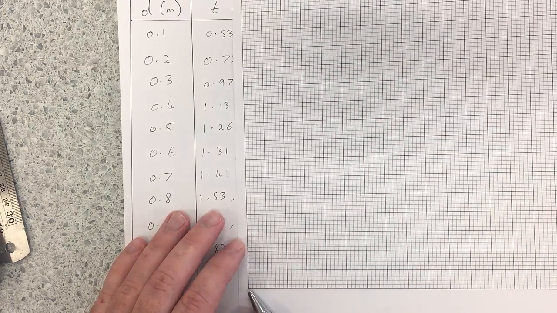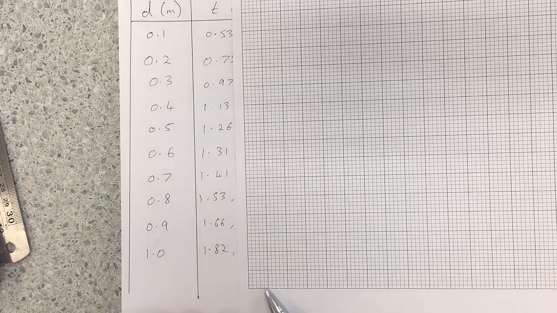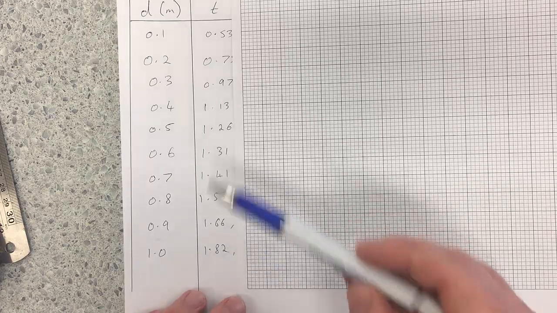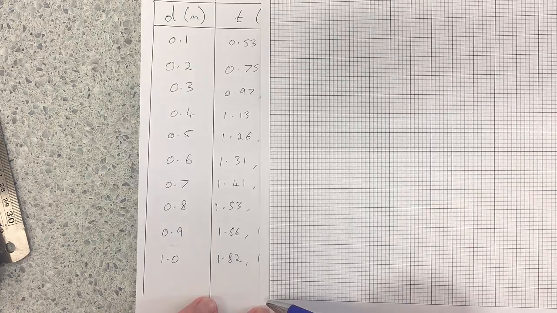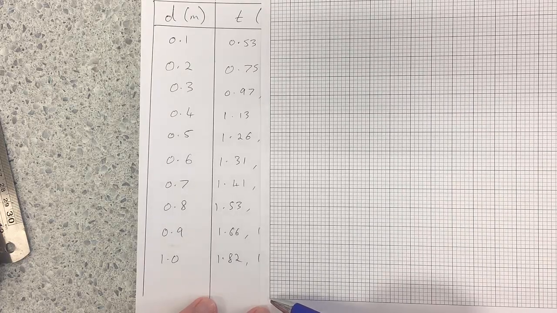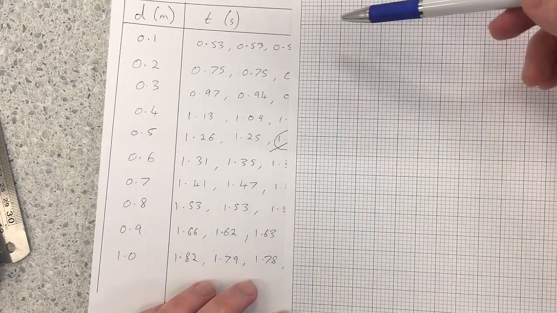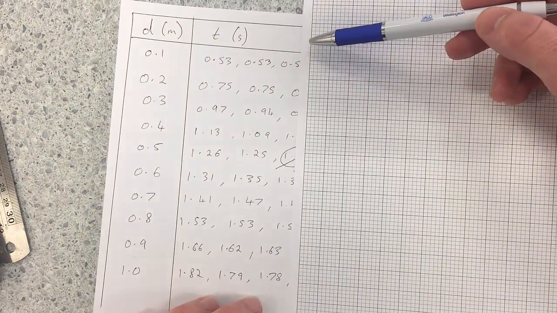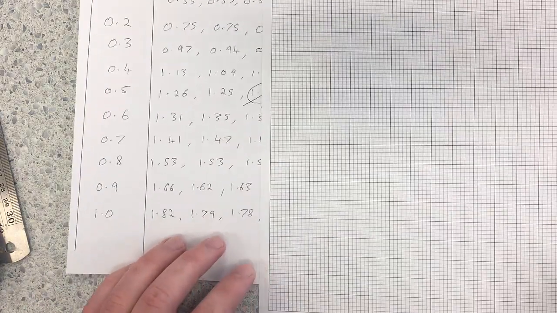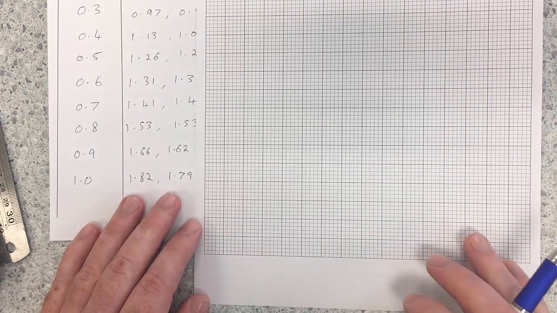So d is going to go up in single boxes, so 0, 0.1, 0.2, 0.3, 0.4, up to 1, which will take us to about here. And then the time is going to go up in jumps of 0.1 seconds, which means that we're going to get up to about 18, which should be somewhere up here. So I'll go ahead and draw that up and then start plotting my points.